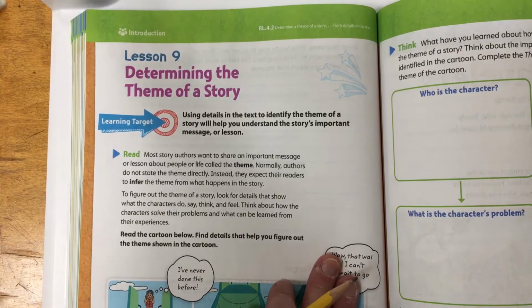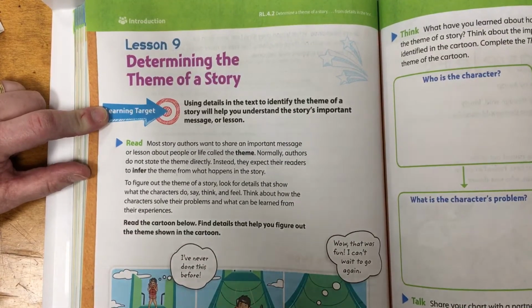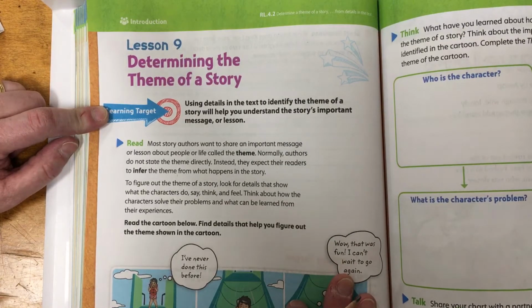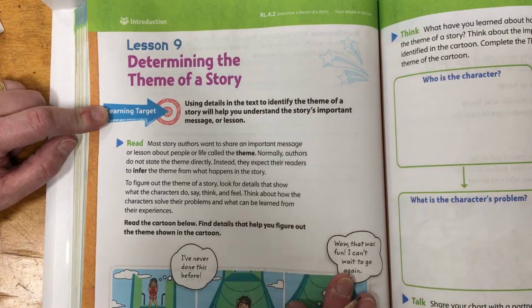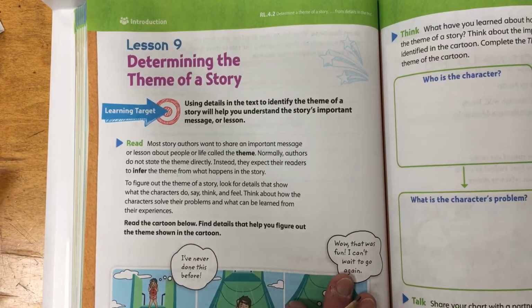So we're going to go to the learning target. I'm going to read it. Please follow along. Using details in the text to identify the theme of a story will help you understand the story's important message or lesson. So this is the author wanting you to enjoy their stories, but also learn something about life from what happens in the story.